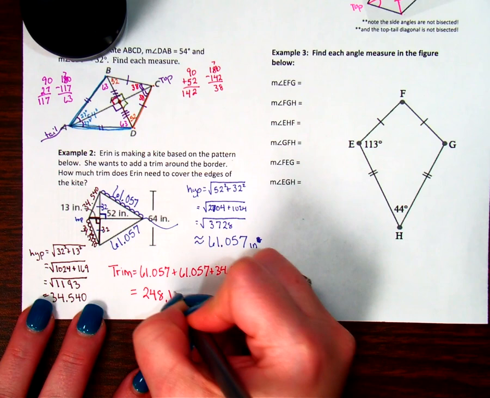This angle here is 45 degrees. FEG is 45 degrees. And last but not least, my last little egg that I need to find is EGH. EGH is 68 degrees.